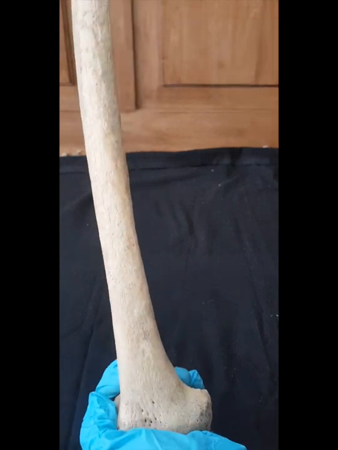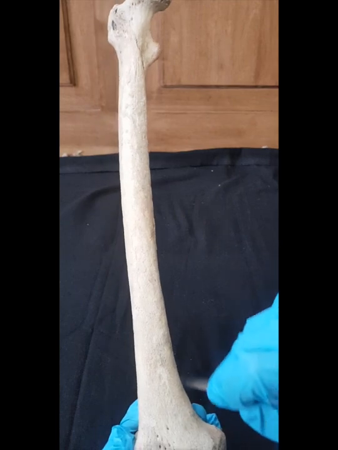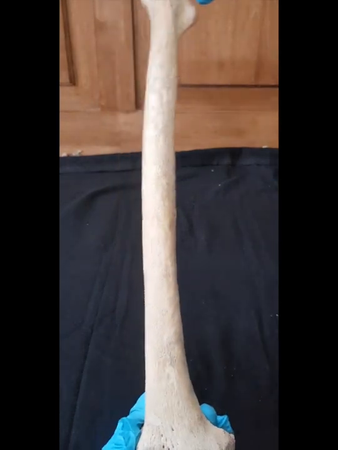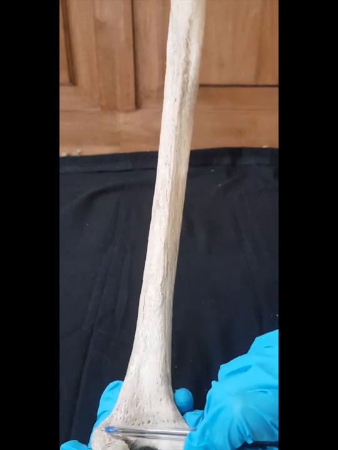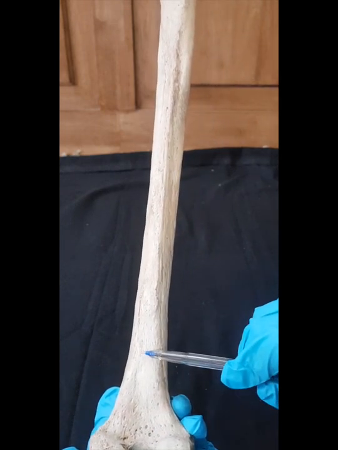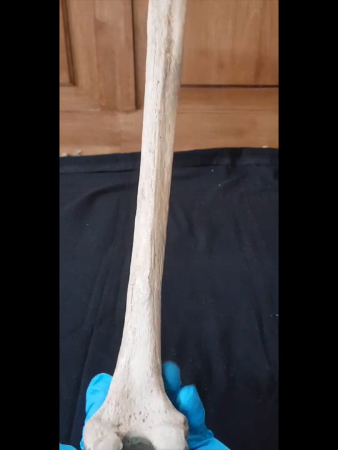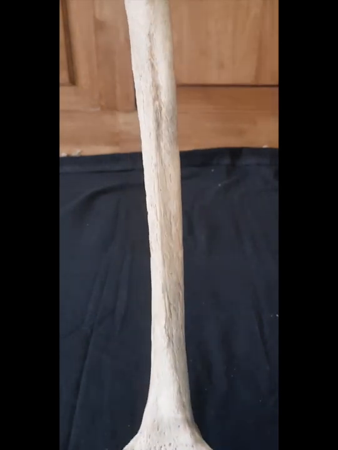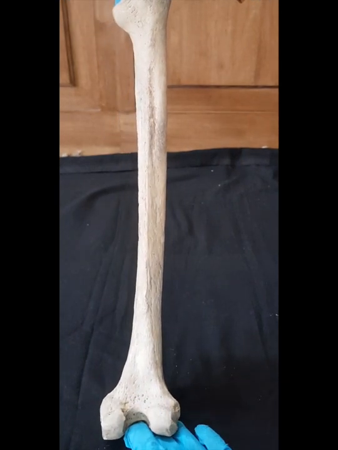What are the different surfaces in the lower part? We have an anterior surface, a medial surface, a lateral surface, and posteriorly we have this triangular surface. This triangular surface is known as the lower triangular or the popliteal surface. So this is about the different borders and the different surfaces.